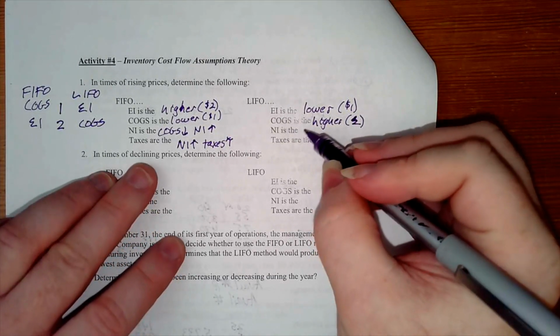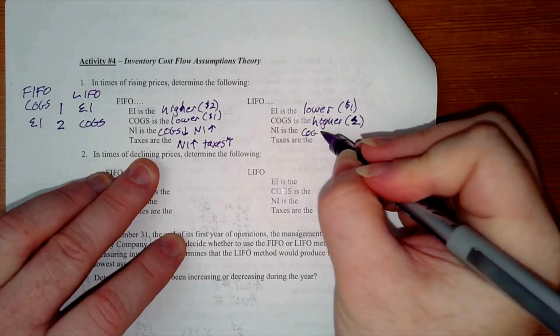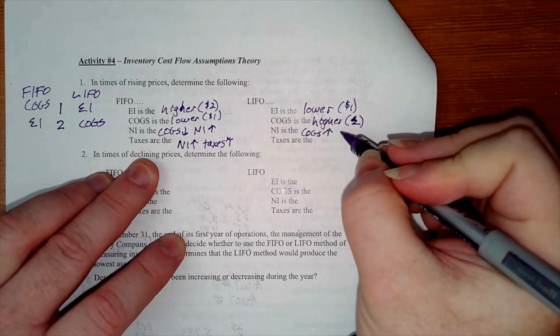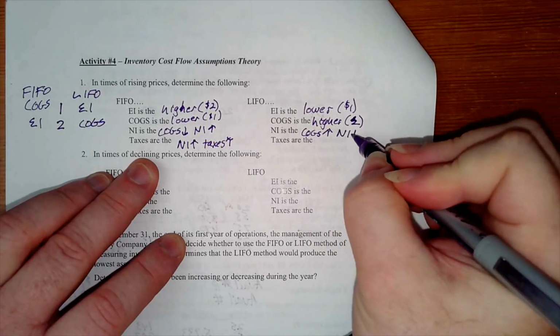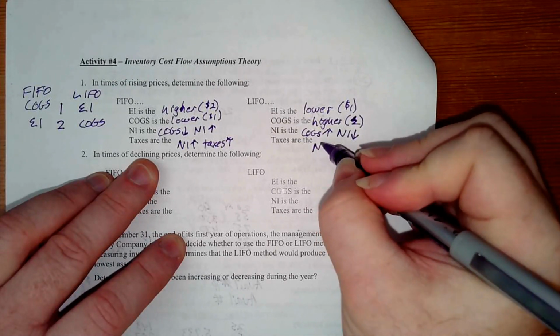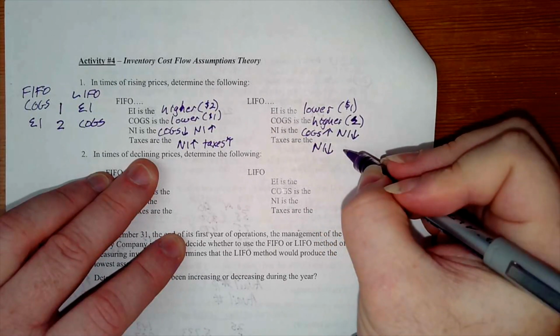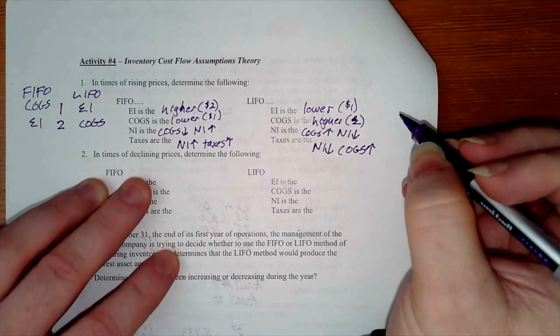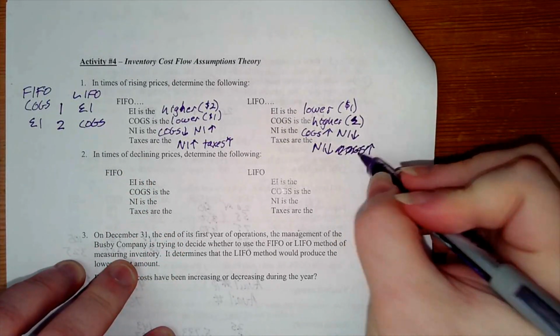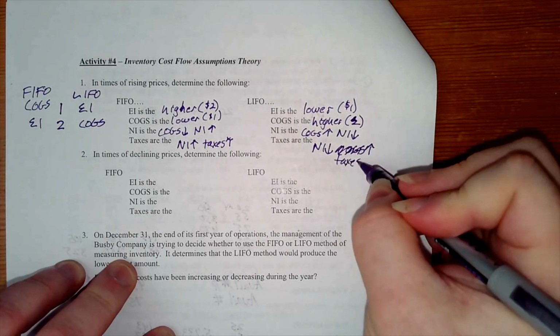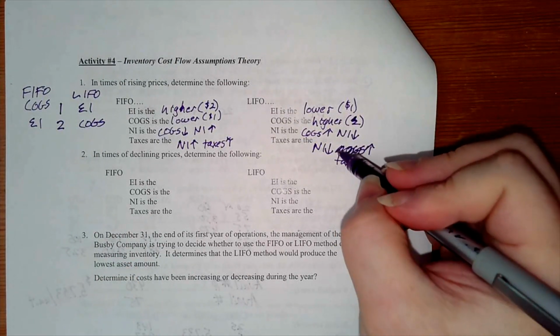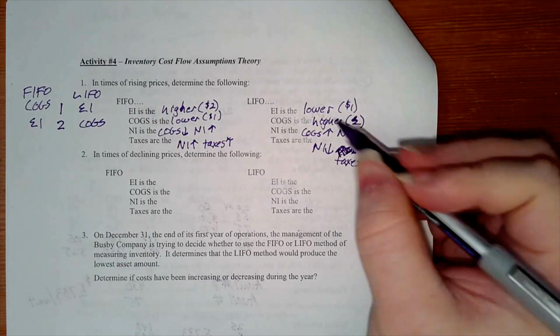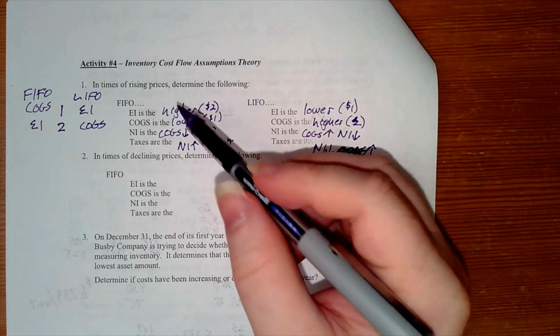So because COGS are higher, net income is lower. And because net income is lower, taxes are lower. I'm sorry, taxes are higher.